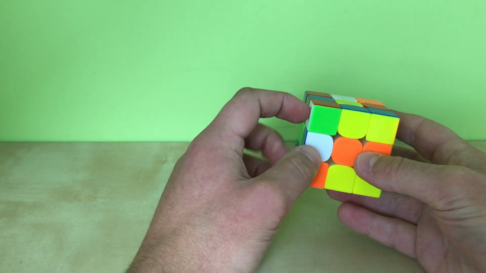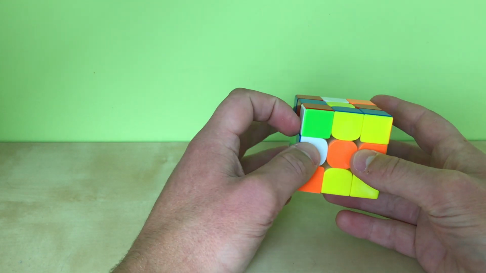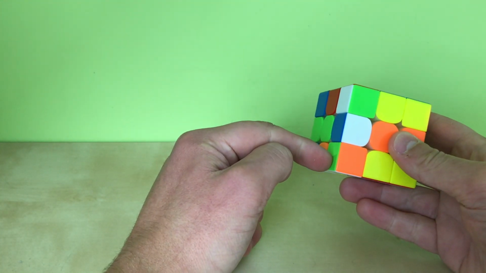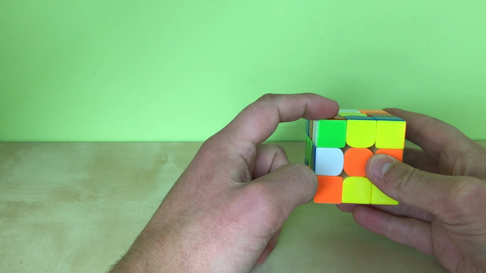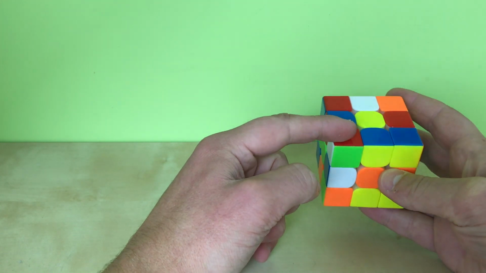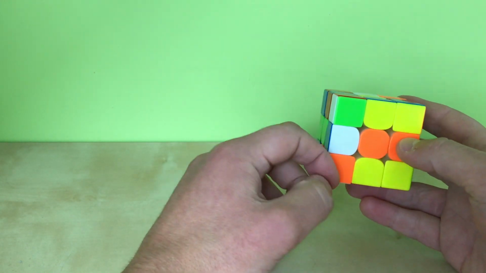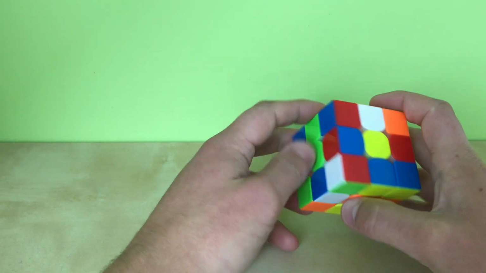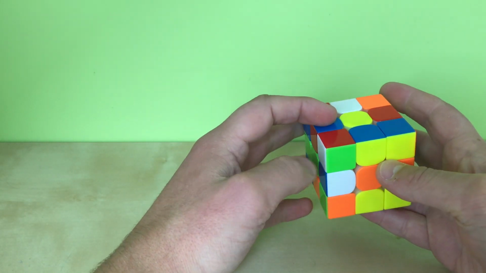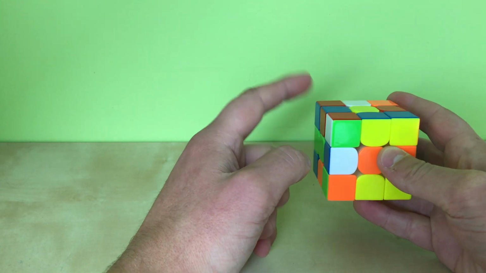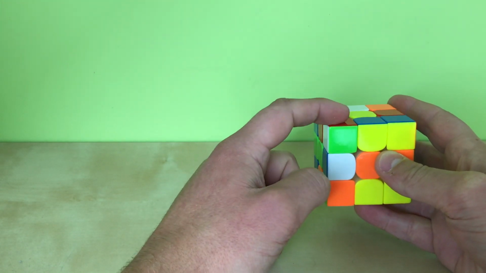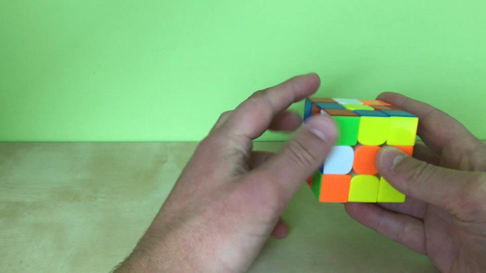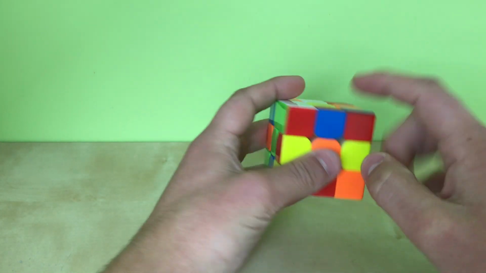If we track the white piece, well, the white stick, sorry, then R prime won't affect it, and L will bring it down, and the F will bring it back up to here. Which, after the EO, if I do an R prime L, F, that's going to bring this green edge back up to here. So effectively we're going to have this white on top, green here, and white there. So we've got this, so we'll make a pair like that.